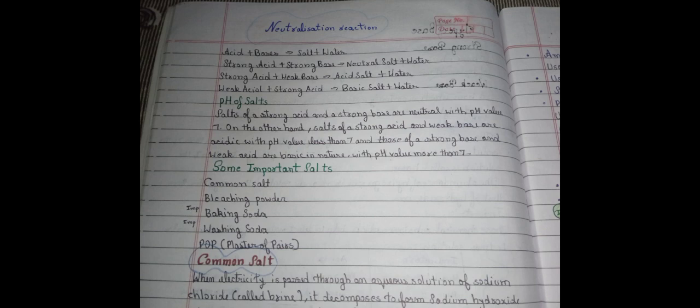On the other hand, salts of a strong acid and weak base are acidic with pH value less than 7, and those of a strong base and weak acid are basic in nature, with pH value more than 7. Some important salts: common salt, bleaching powder, baking soda and washing soda. Baking soda and washing soda are important.